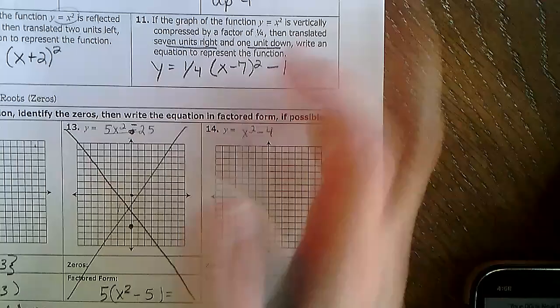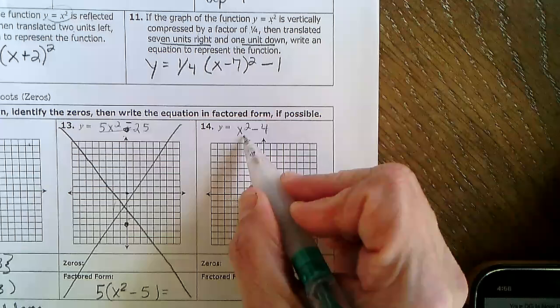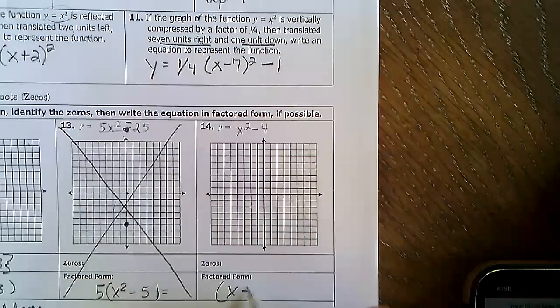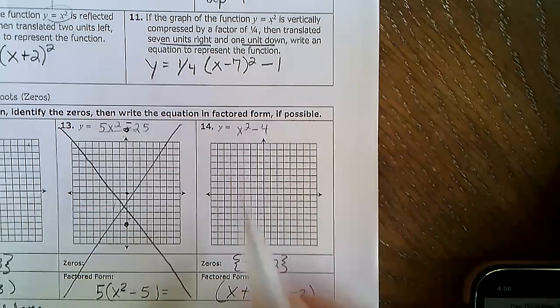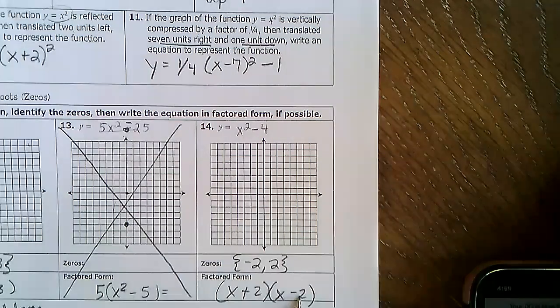All right, number 14, x squared minus 4, that's a perfect square. 2 times 2 is 4. So x plus 2, x minus 2. So then I know my zeros are going to be negative 2 and positive 2 because that factors to x plus 2, x minus 2.